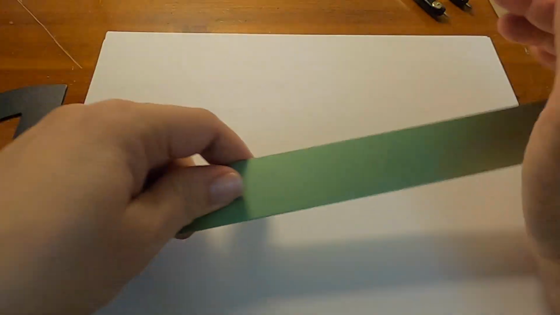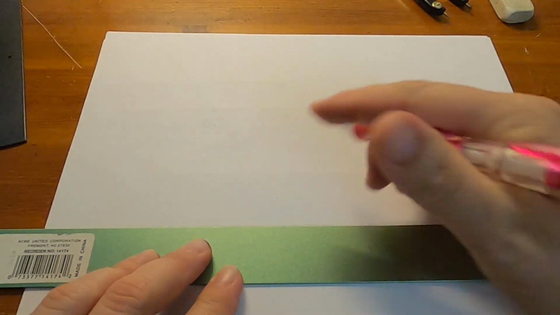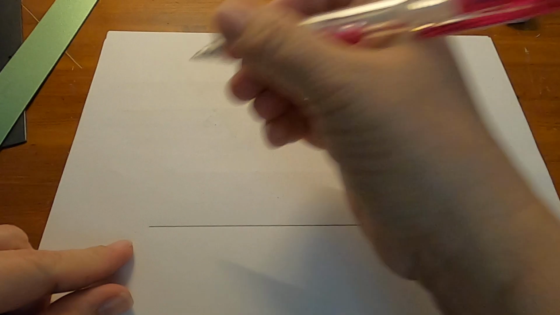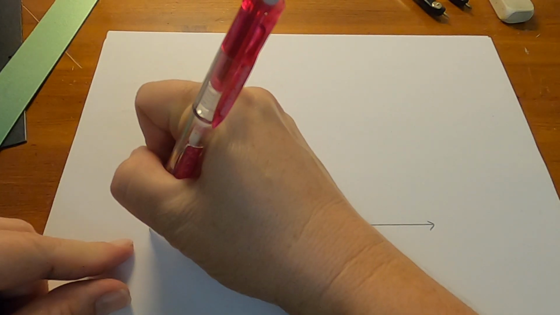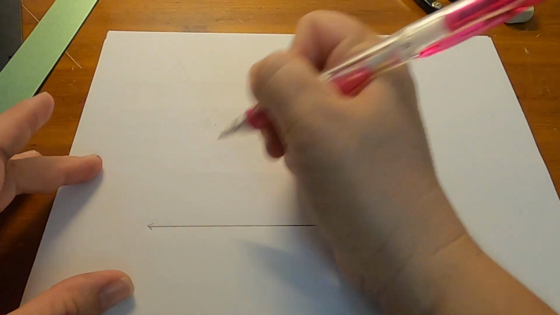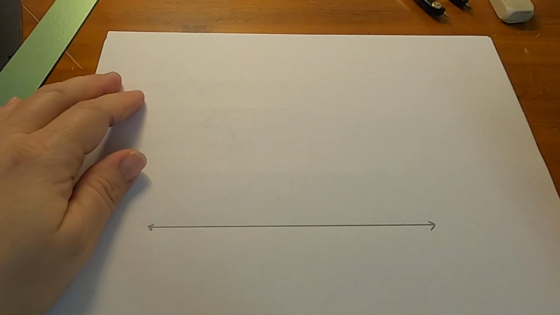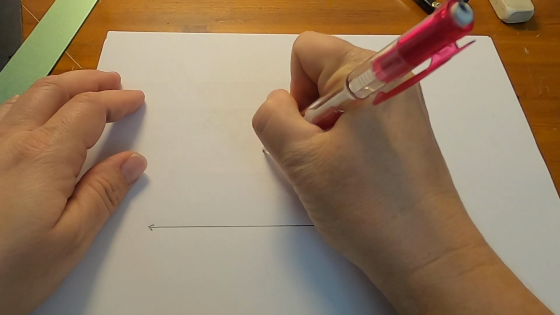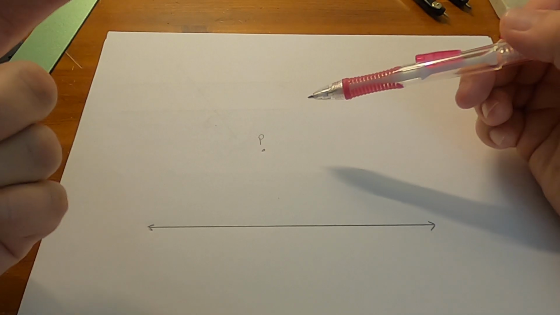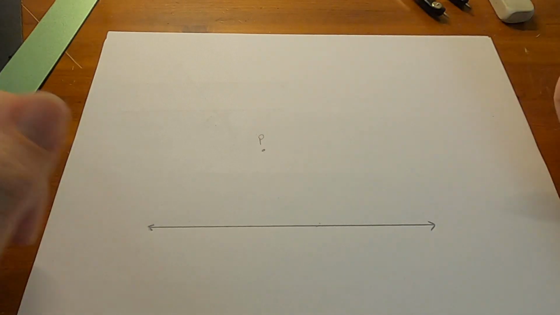So I'm going to take my straight edge here, and I am going to draw a nice long ray. And this end here is going to be, well, actually, I don't care. I don't need an end. It's a nice long line. My bad. I'm going to make a nice long line. I want to make a parallel line that goes through this point here, P. So I want a parallel line to this line that goes through that point right there.